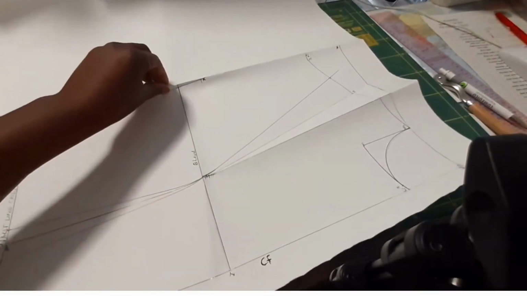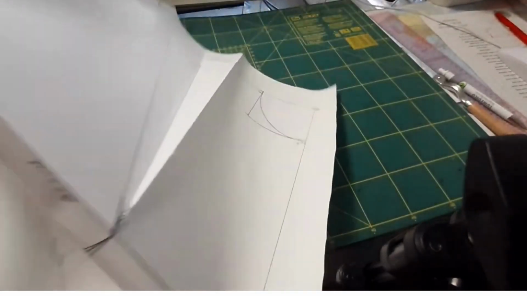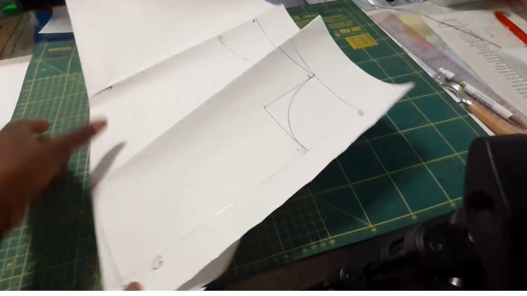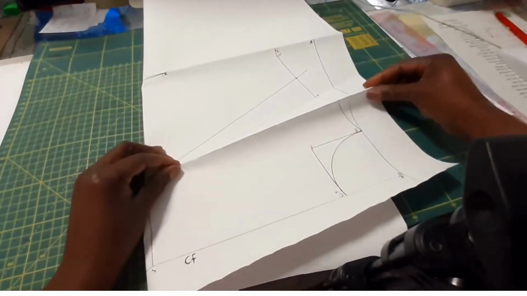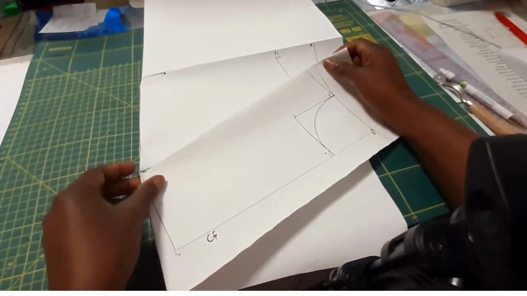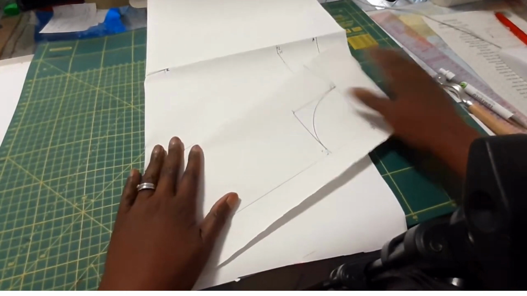Now fold your pattern at the bust point. Then we are going to fold in this dart, and we are going to fold it down and hold it down with sellotape.